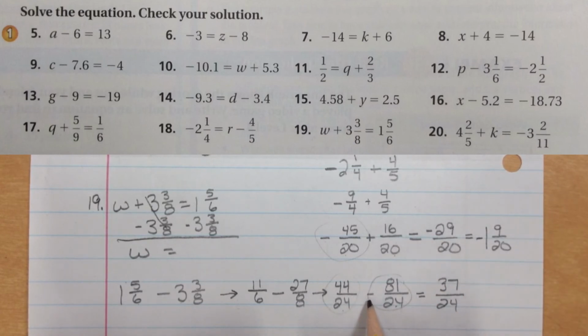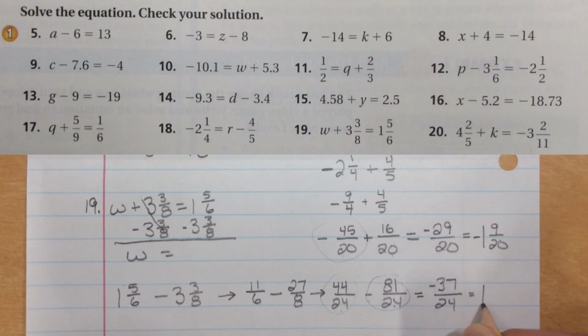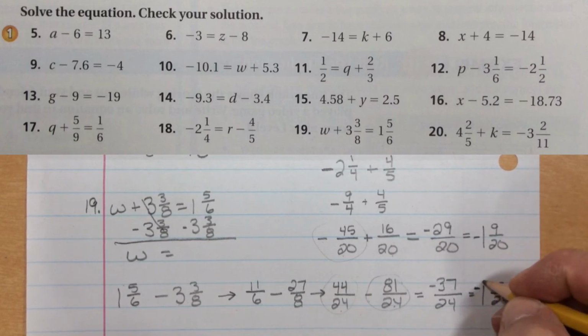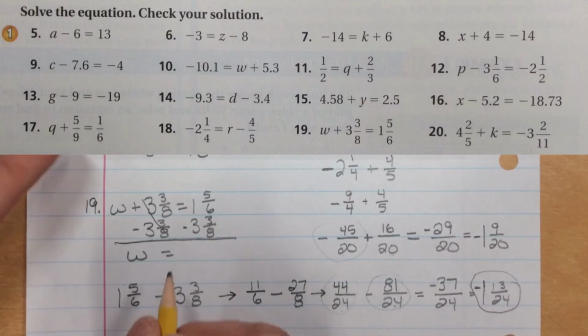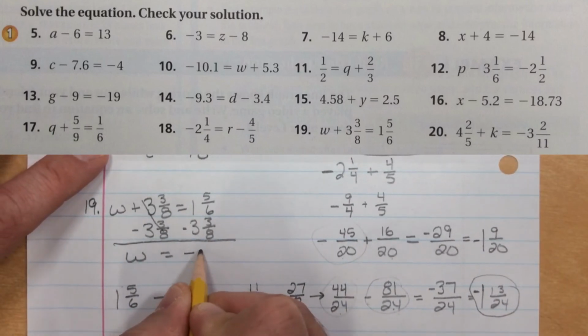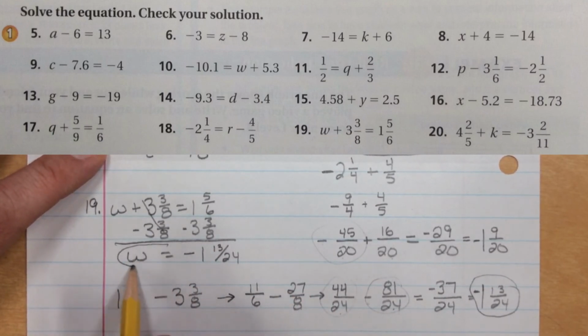And it stays negative because my negative had the larger absolute value. Negative 37/24. 24 goes into 37 one time with 13 left over. Negative 1 13/24. I'm going to circle that one again.